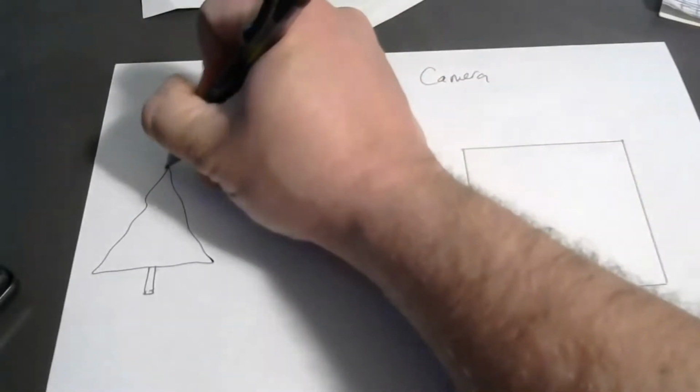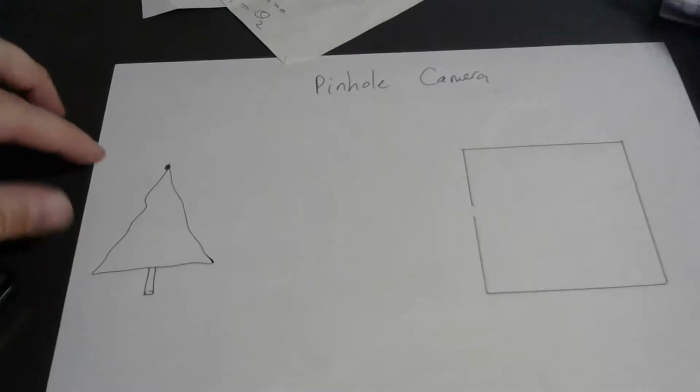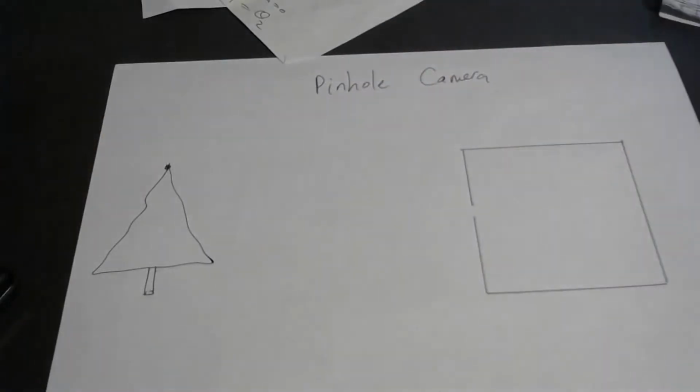Let's see here. I'm looking at the top of the tree. Okay, trees do not emit their own light. You can't see them in the dark. If they were emitting their own light, they would be on fire. You can see a tree because it's reflecting light that comes from the sky. Direct sunlight or light that's already been scattered by the atmosphere, you can call that skylight, whatever.